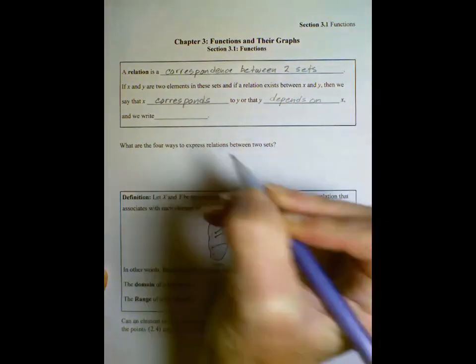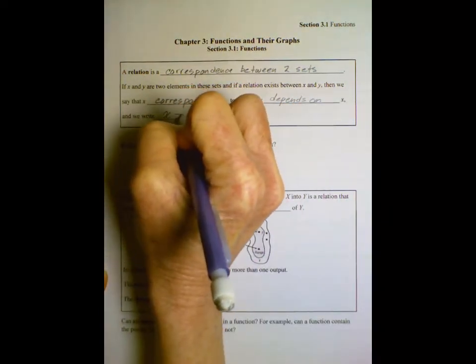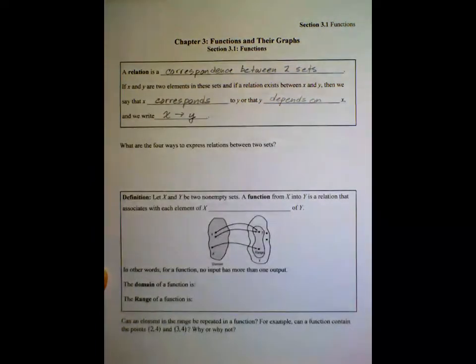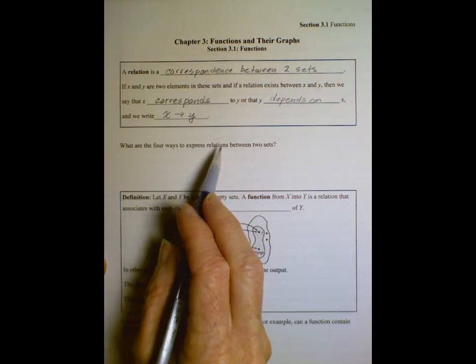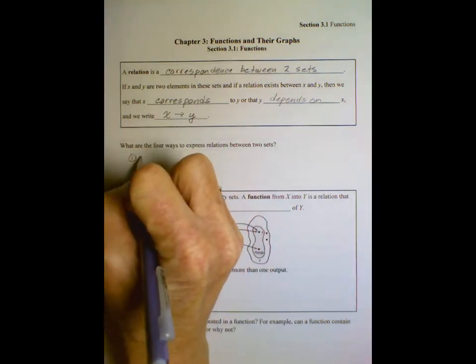on X. And we write X with an arrow to the Y, because X is our independent variable. Y depends on X, okay? So Y is the dependent variable. So given some X, what would Y be? It's kind of the question. So there are four ways to express relations between two sets. One way would be ordered pairs.